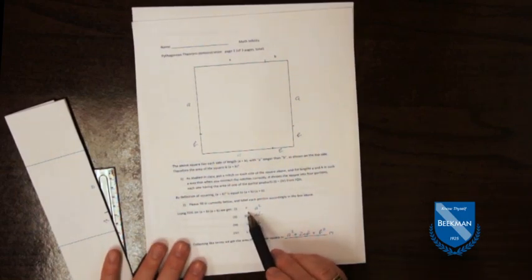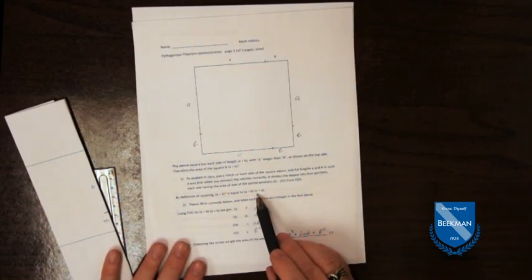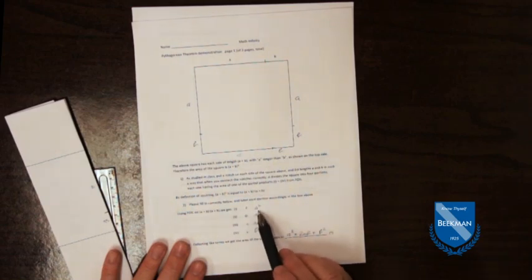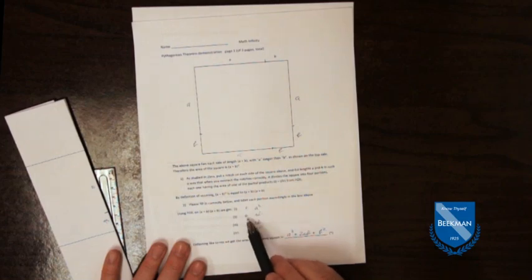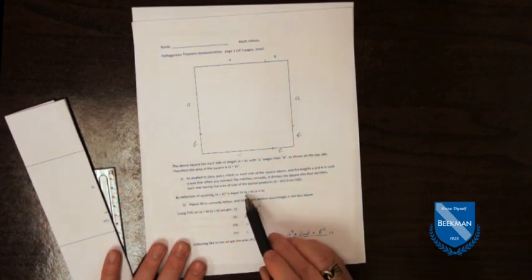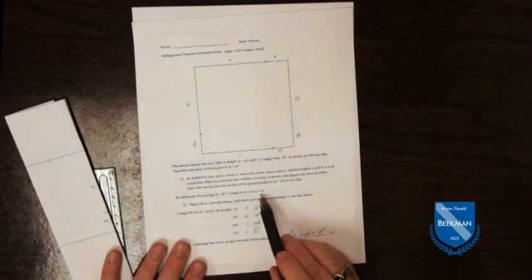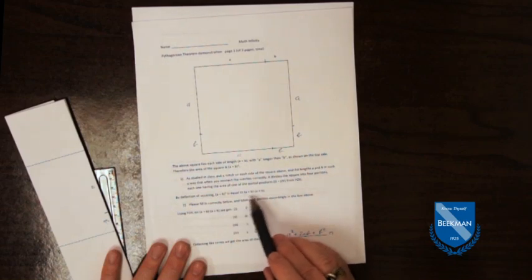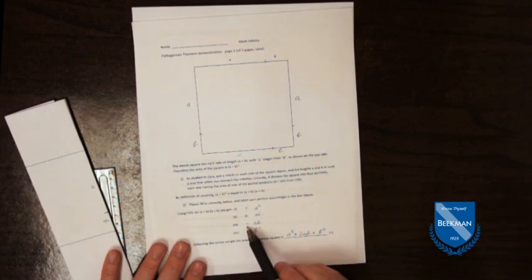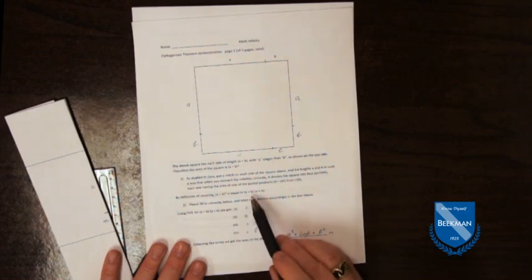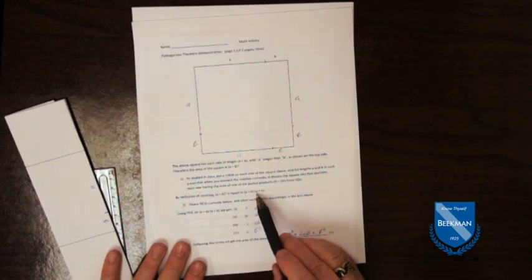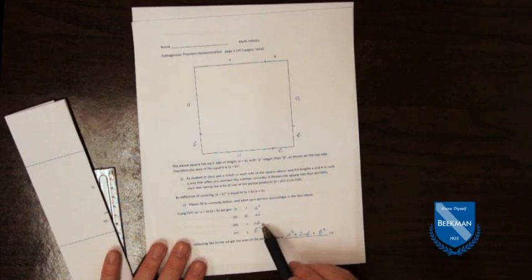F stands for the multiplication of the first elements in the parentheses. So we get a times a is a squared. O stands for the multiplication of the outer elements, the very front and the very back element. So we get a times b, ab. I stands for the multiplication of the two inside terms, the inner terms. So we get b times a, which is ba, which is also equal to ab.